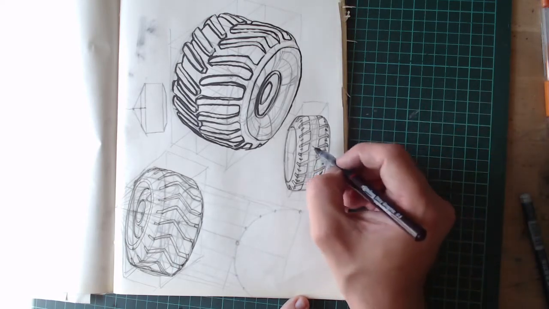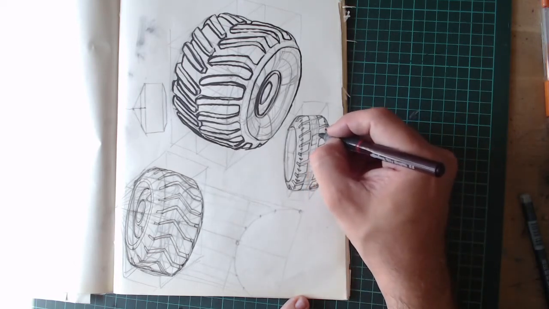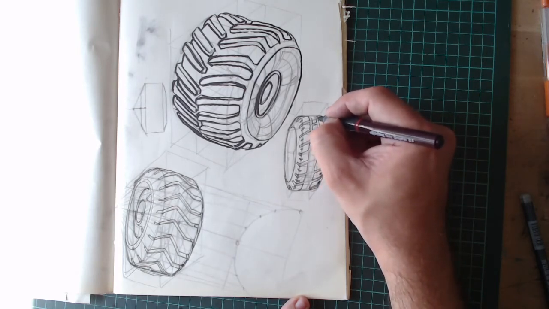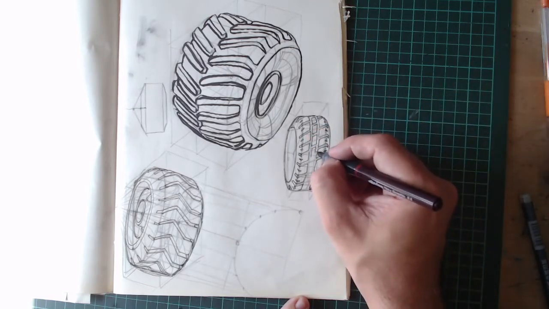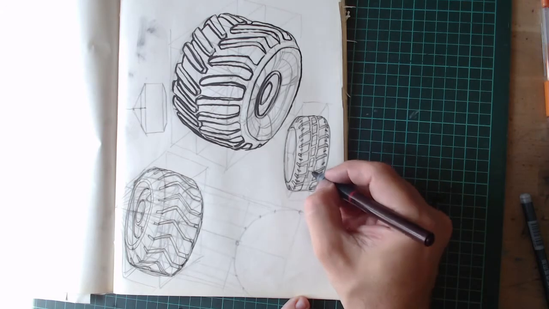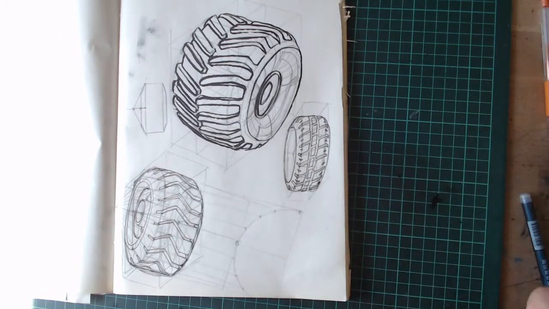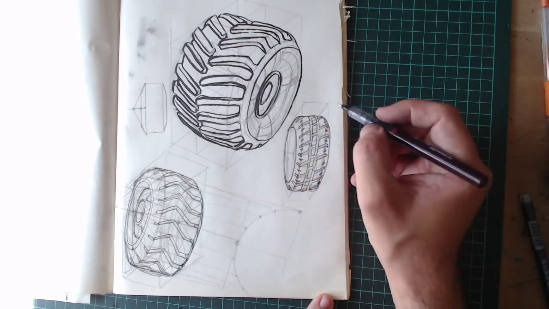And yeah, so here we have this. So you see, this way it's very easy to draw these patterns. You start from lines to show these carvings, and after you put in a three-dimensional effect. So let's see.